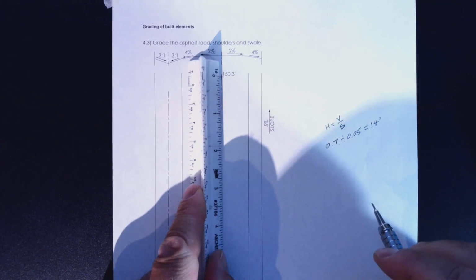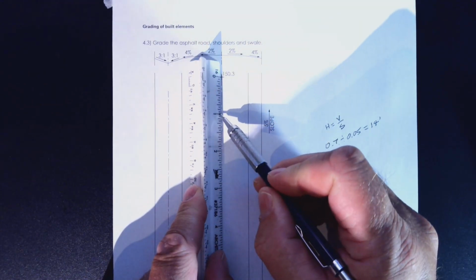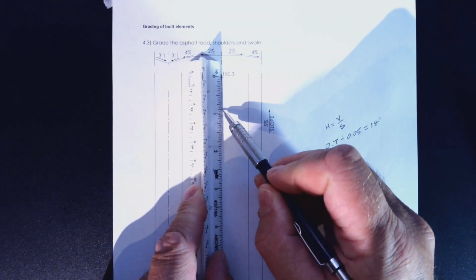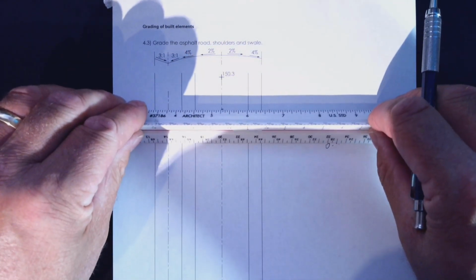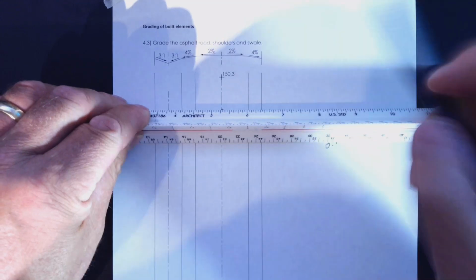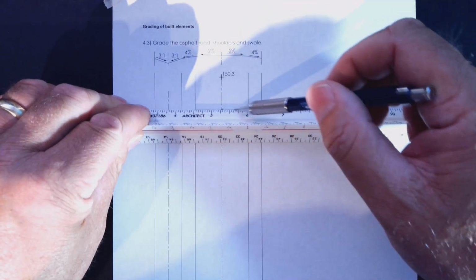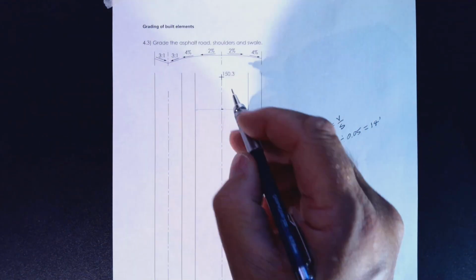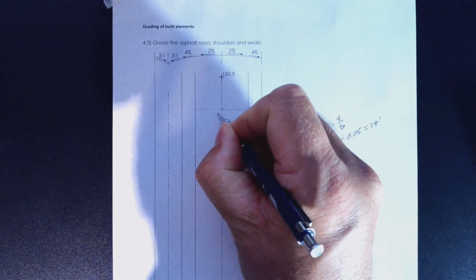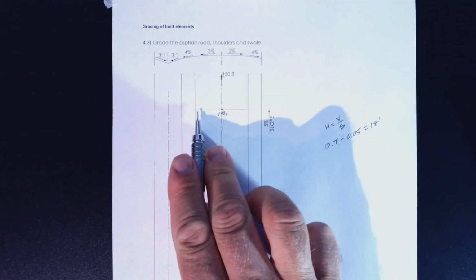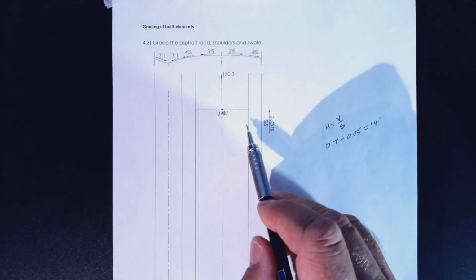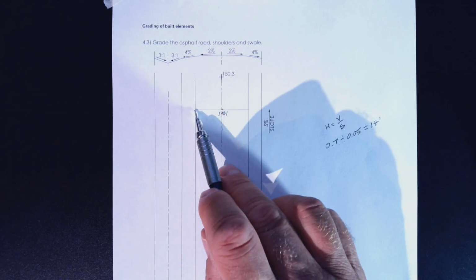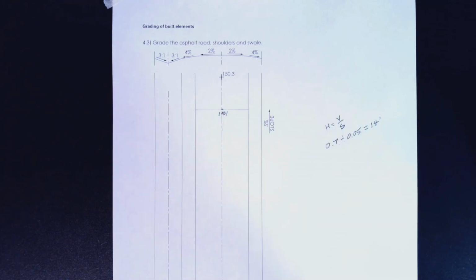If we measure this, 1 inch is 16, so we just subtract 2 of these. There's 14 right there, and we'll draw a line across, a nice little horizontal guideline, lightly. This elevation is 151. Now we're going downhill at 2%. This is a 24-foot wide road, but from here we're only going 12 feet, half the road width.